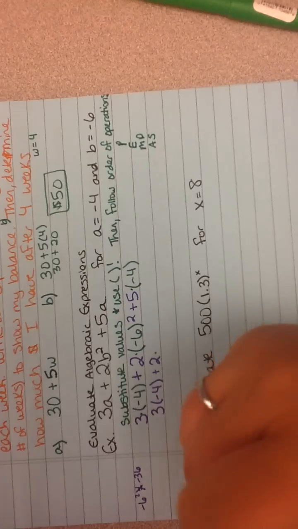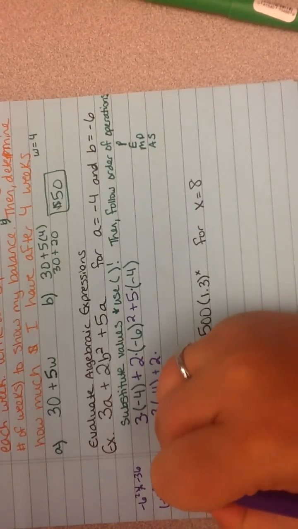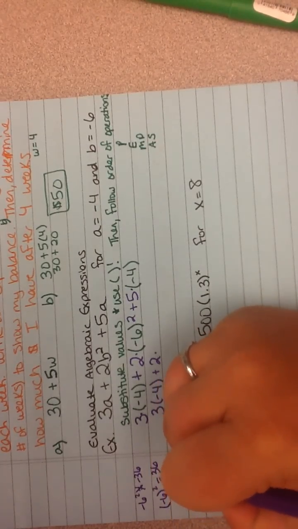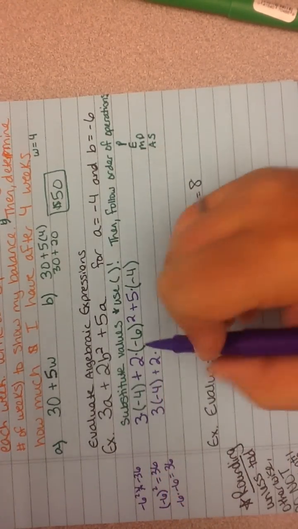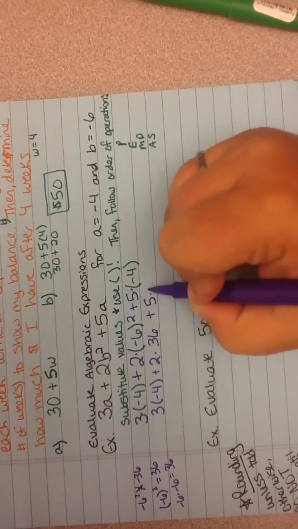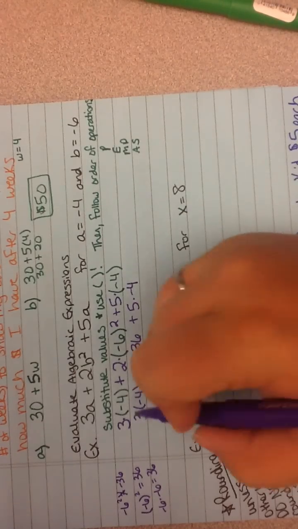That's wrong. You must type it in as either (-6) squared or do -6 times -6. Because remember, a negative times a negative is a positive. So this is 36 plus 5 times -4. Okay, so now we can do the multiplication.